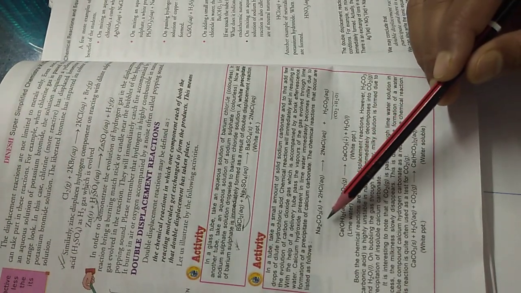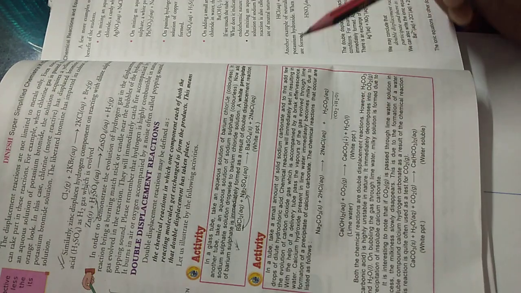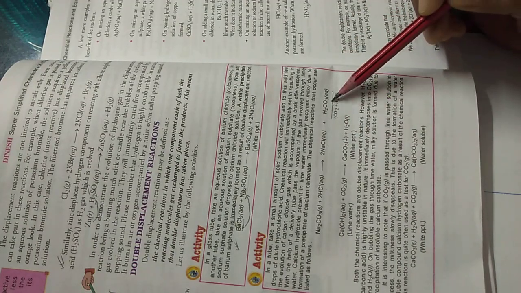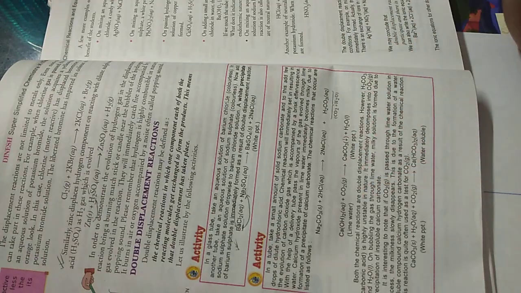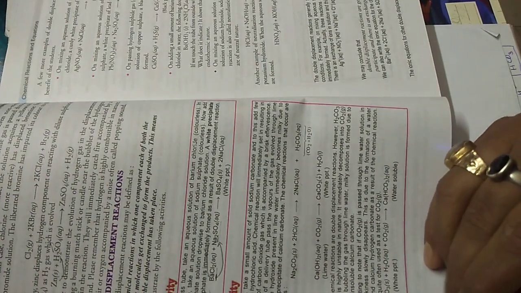In this example that you can see here, there is a reaction between sodium carbonate and hydrochloric acid. When sodium carbonate reacts with hydrochloric acid, sodium chloride is formed, and along with that carbonic acid will be formed. So this is also a double displacement reaction. I'll be discussing this later on. In the next video, we'll be discussing oxidation and reduction reactions.